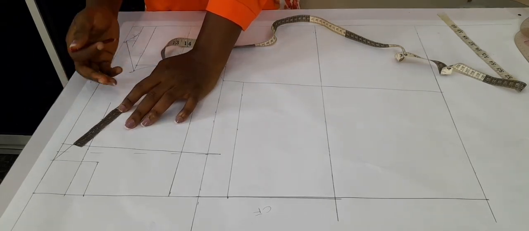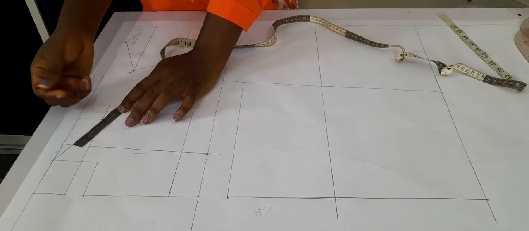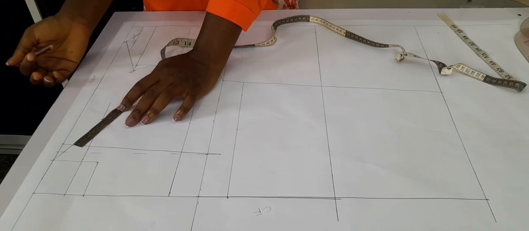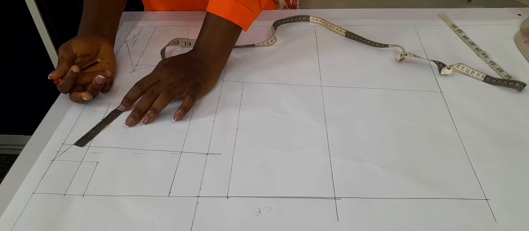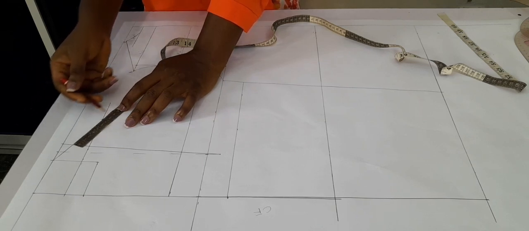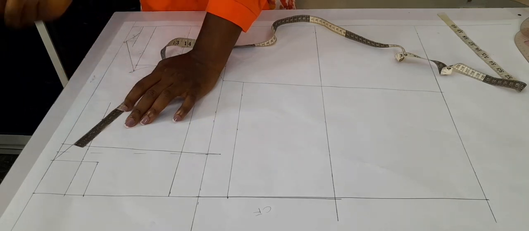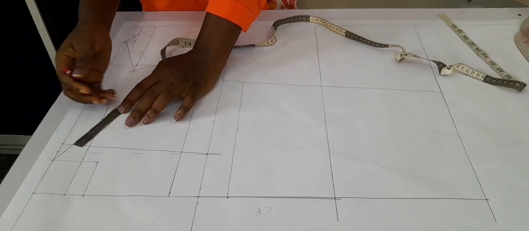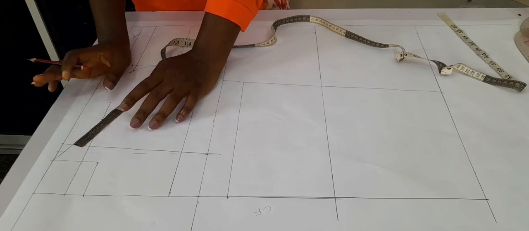For this 32 bust, like we are using 6 now, if it's 34, 36, you can just add 1 cm to the dart, like that. But for the bust of 40 upward, you can make use of 9, and bust 45, 9.5, bust 50, like 10. Just adding 0.5 or 1 cm is okay.